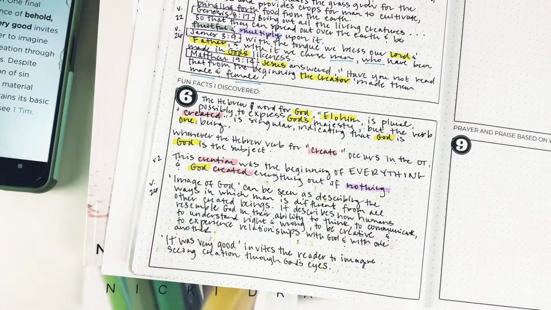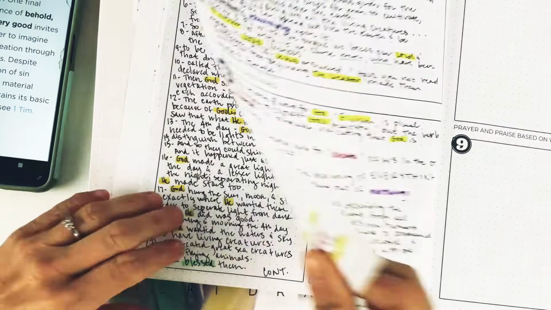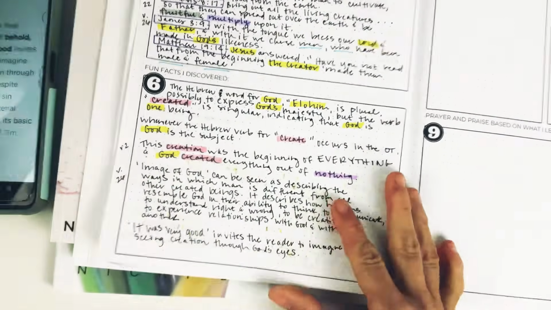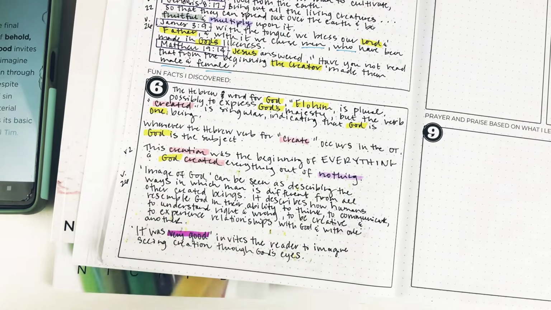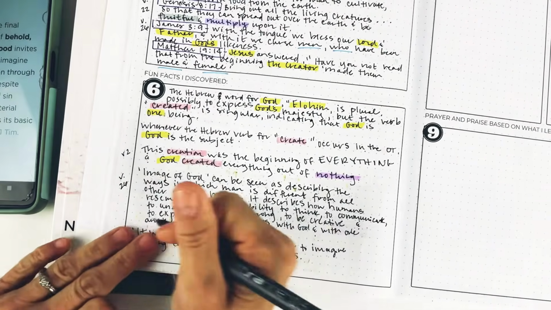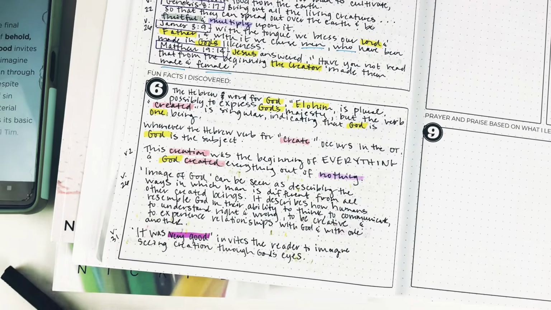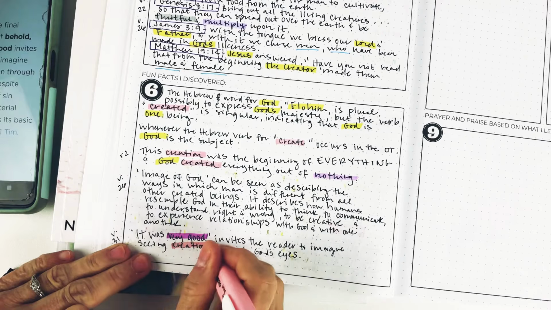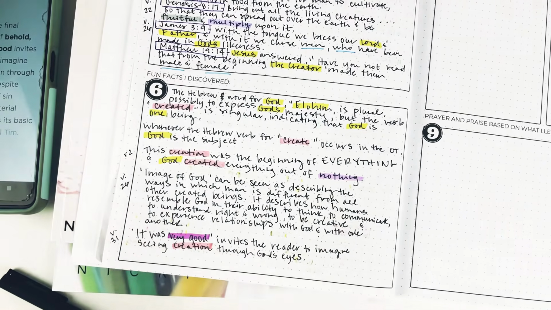Okay. Ooh, so good. Okay, so it was very good is one that we used the really obnoxious purple, which was this one. So let's go ahead and highlight that. Very good. It was from verse 31. We've got creation. So even though that's not created or made, creation is a noun, right? Create is a verb, but it's okay.